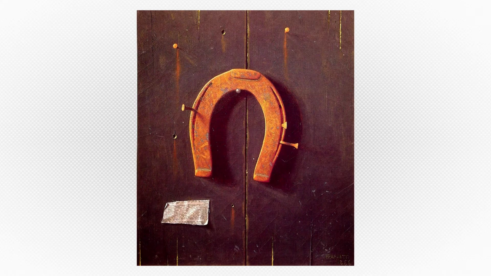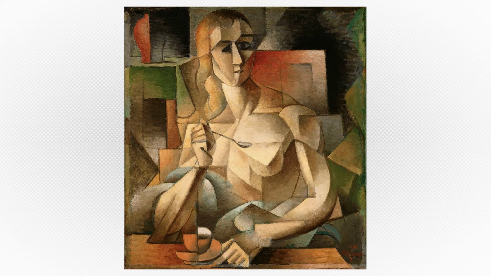Abstract art visually breaks away from accurately depicting the true visual world. In this painting by William Harnett, he tried to portray the horseshoe as accurately as possible. Yet here in Jean Metzinger's abstract work Tea Time, we can still easily see it's a woman sitting down for a cup of tea. But abstract art can be pushed much further.